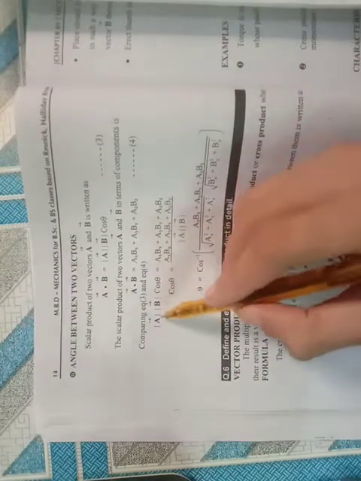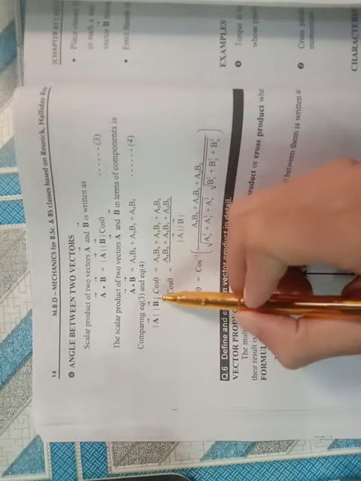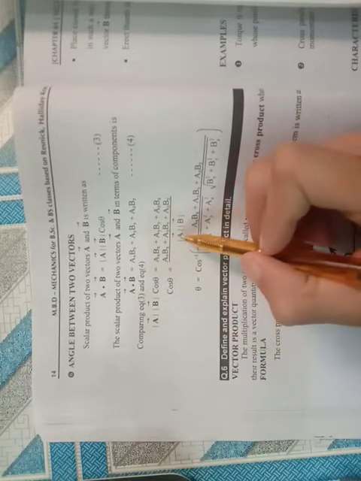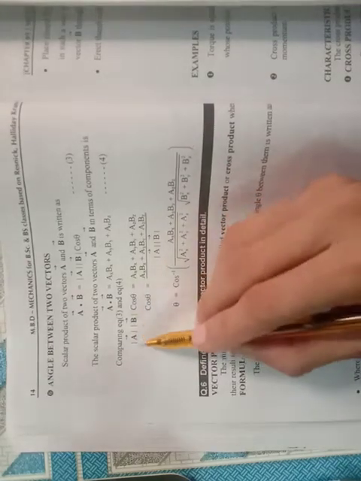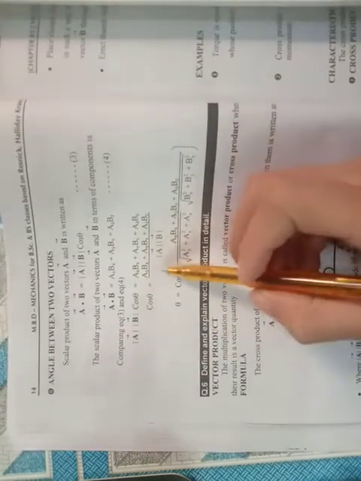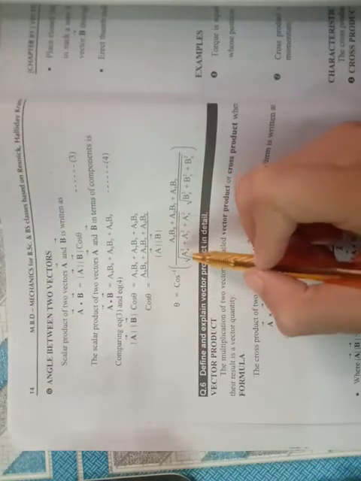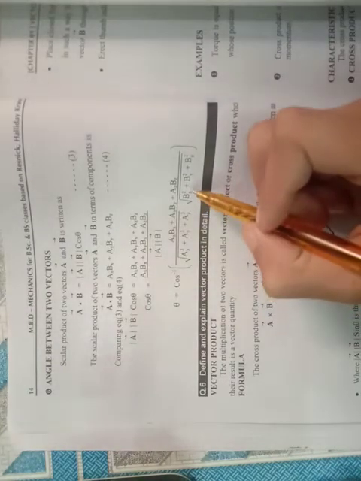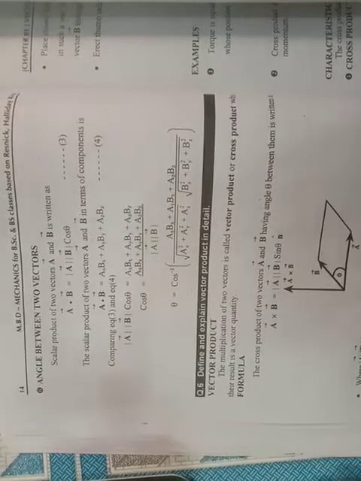So here these two quantities are multiplied with cos of theta. So when these are shifted from left to right, they will be divided. So the magnitudes of vectors A and B are divided here. Next, put the magnitude of A in terms of x, y, z components: the square root of Ax squared plus Ay squared plus Az squared, and the square root of Bx squared, By squared and Bz squared.